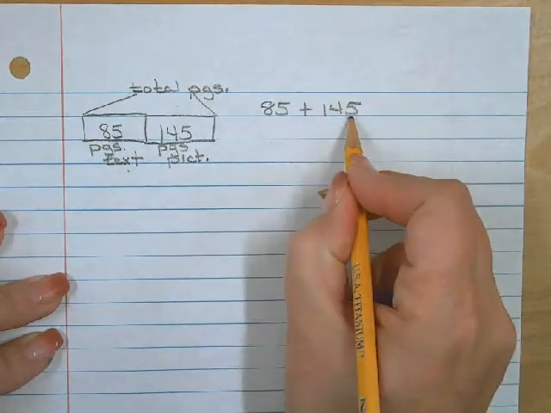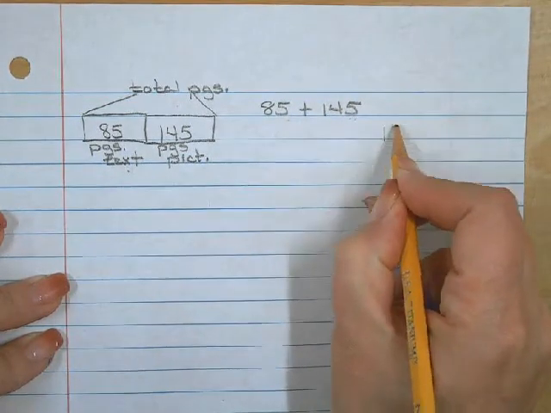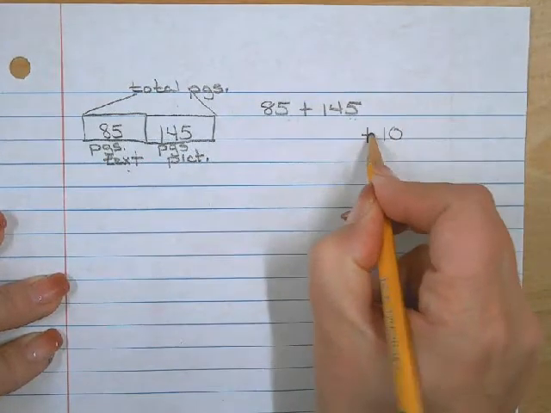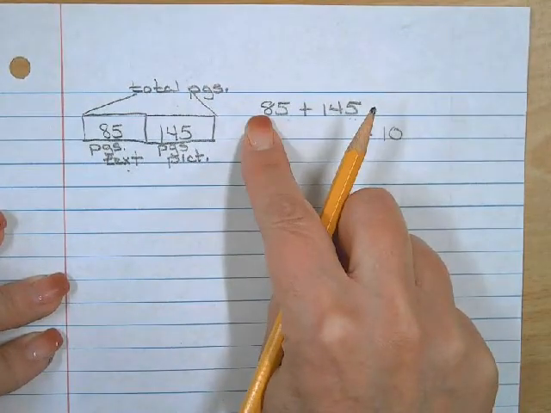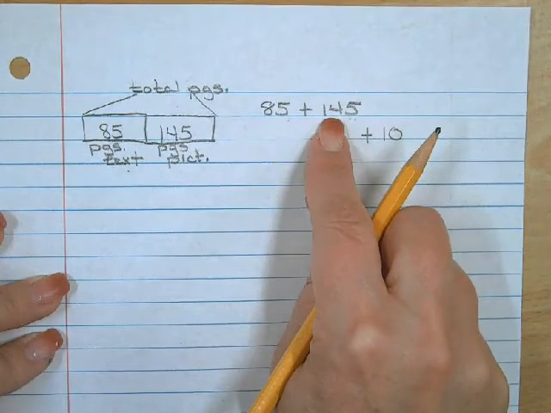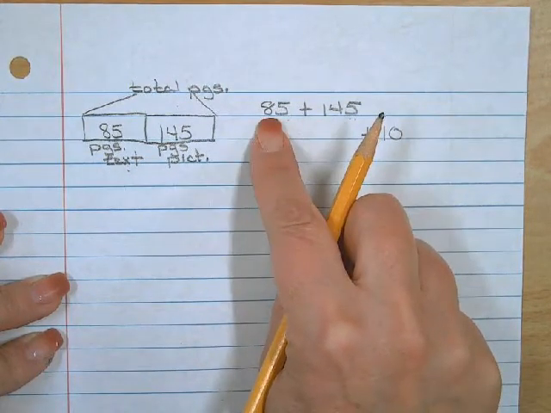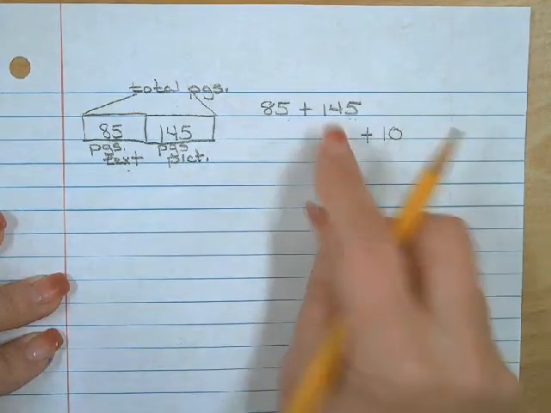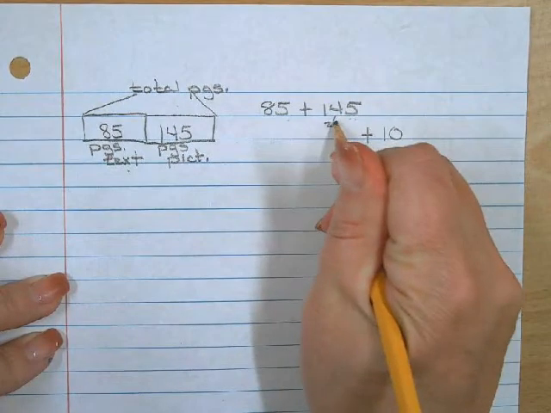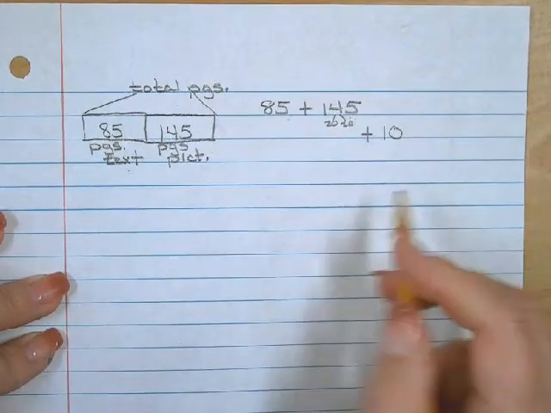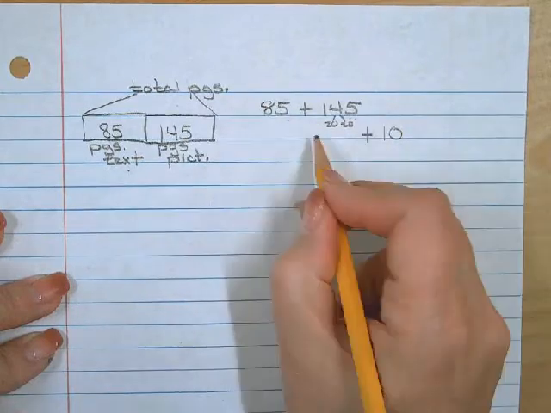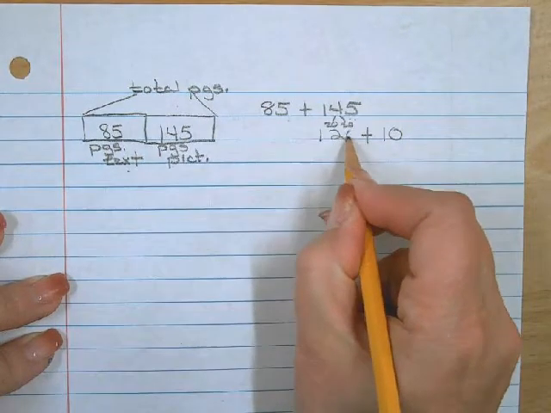So I can already see that 5 and 5 is going to be 10. I have 40 and 80. So 2 10s from 40 would make 100. And then 2 more 10s, 120. So I'm just breaking this up in my head to make an even 100, and then I have 120.